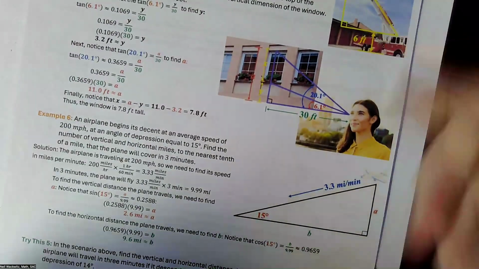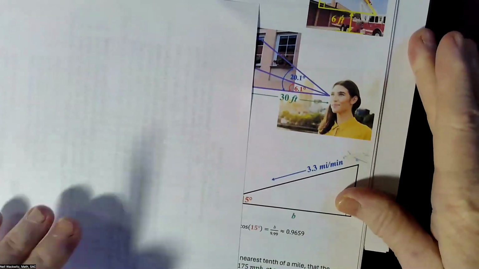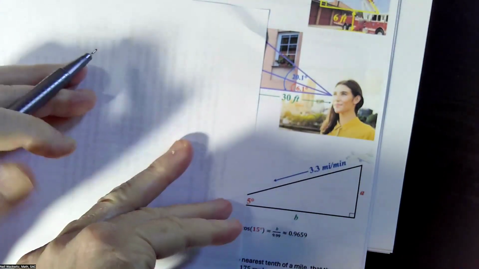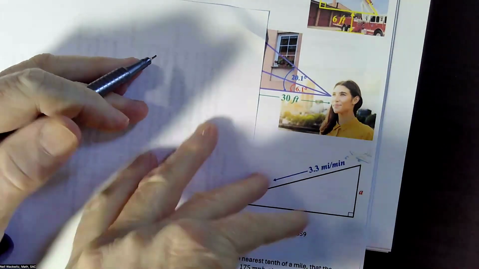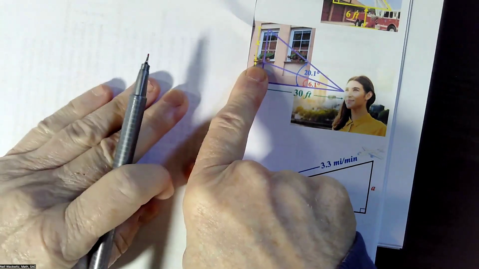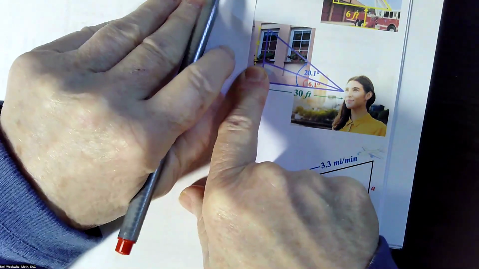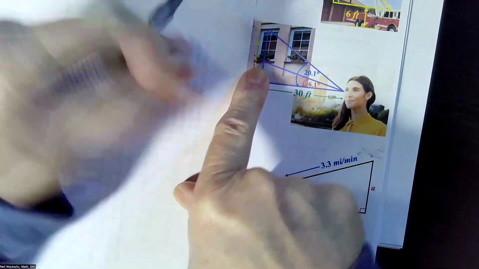Okay. Y'all have this one to do. And let's see. From an eye level of 6 feet, an observer standing 30 feet away from a building sights the bottom of a window. The bottom of the window is at an elevation of 61 degrees.